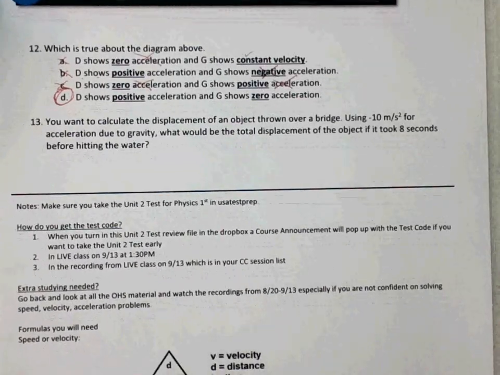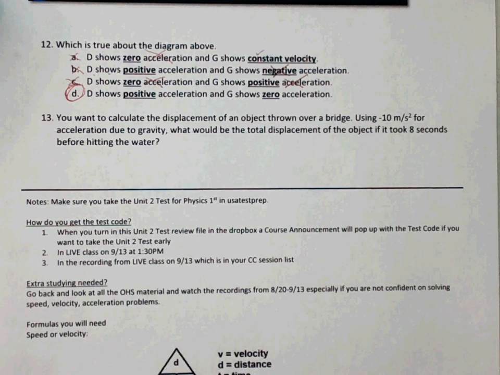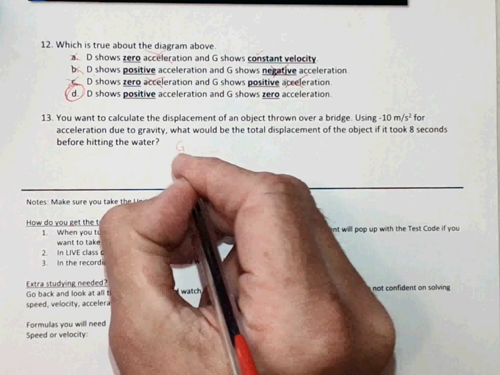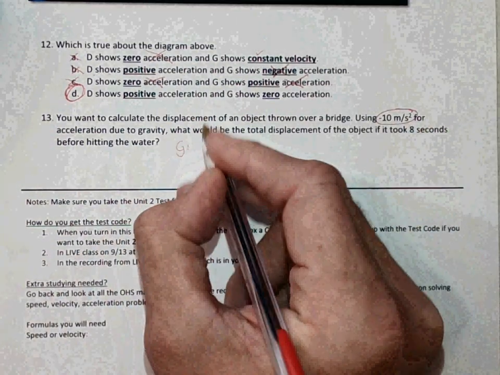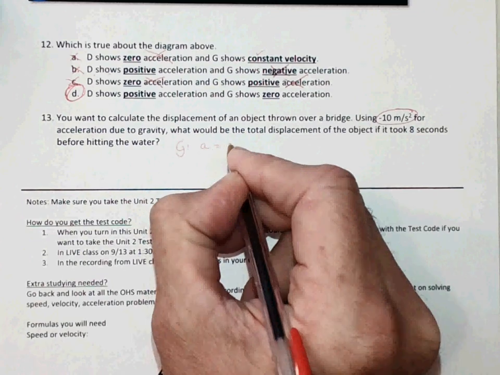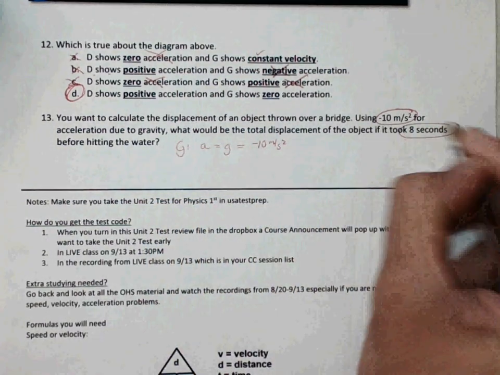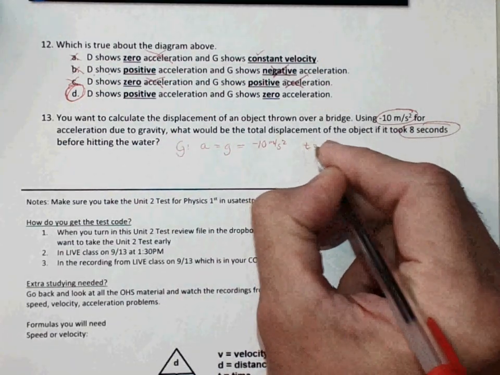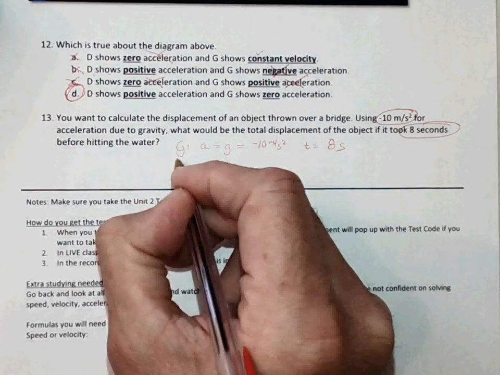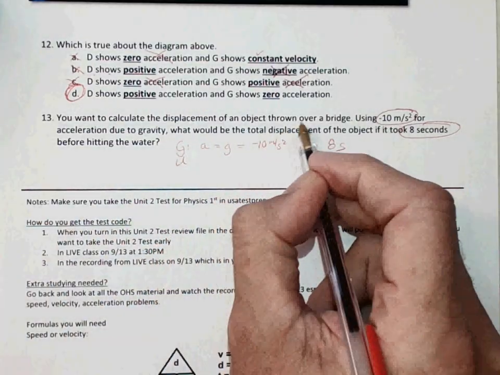All right, finally. You want to calculate the displacement of an object thrown over a bridge. Using negative 10 meters per second squared for acceleration due to gravity, what would be the total displacement of the object if it took 8 seconds before hitting the water? Well, what am I given? I get to use that for acceleration due to gravity. Took 8 seconds. Seconds is a time. My unknown is what would be the total displacement.